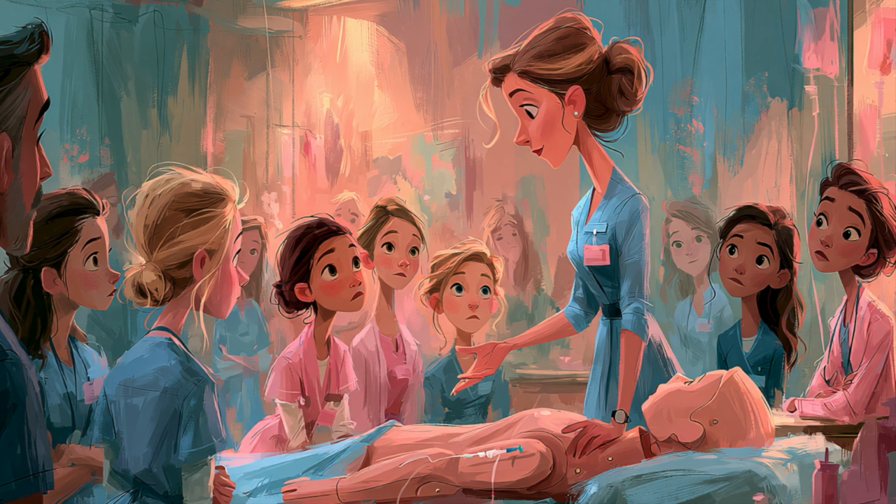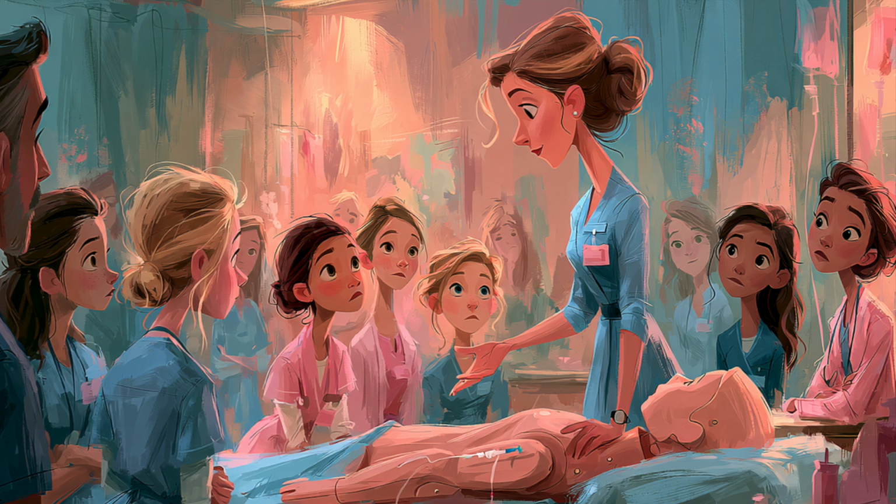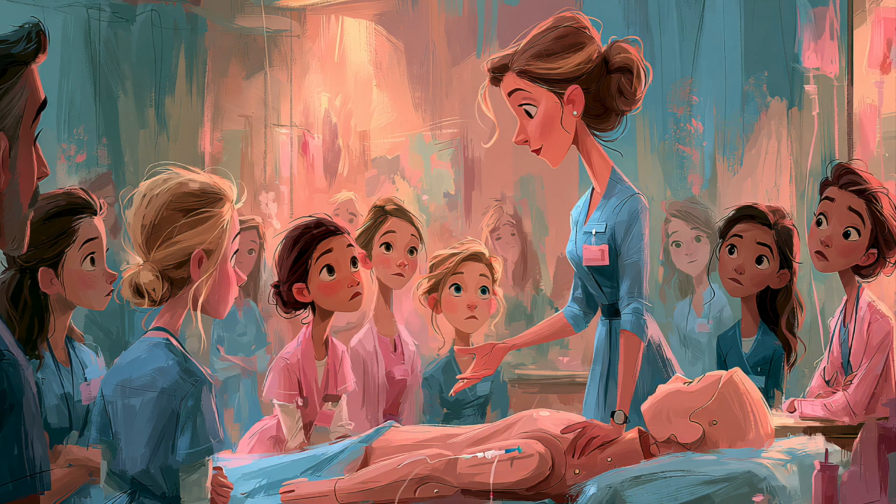Pop test question. Before giving topical diclofenac, which allergy history is important? A. Allergy or breathing reaction to aspirin or NSAIDs. B. Allergy to wool socks only. C. Allergy to pollen only. D. Allergy to loud sounds. The correct answer is A. Diclofenac is an NSAID, so aspirin or NSAID allergy or sensitivity is important.